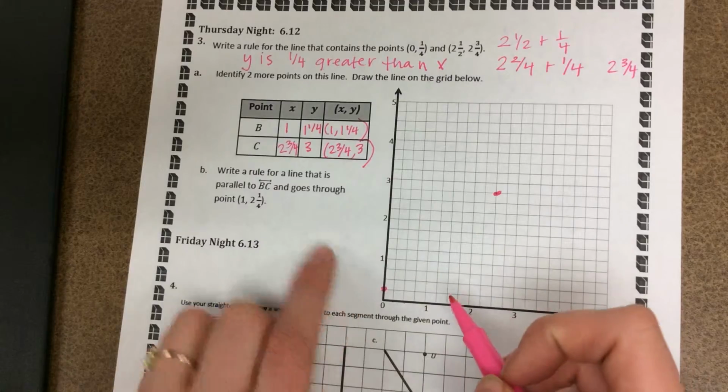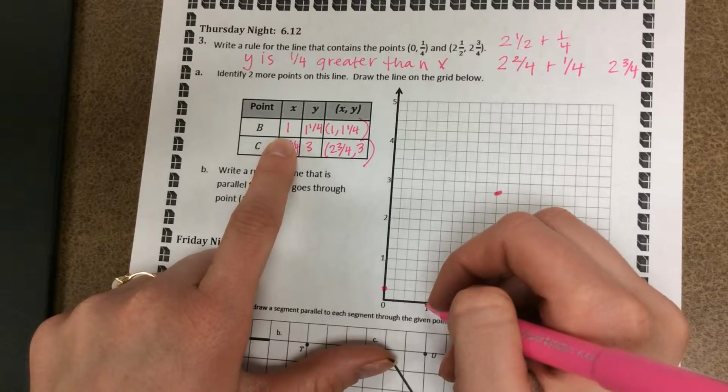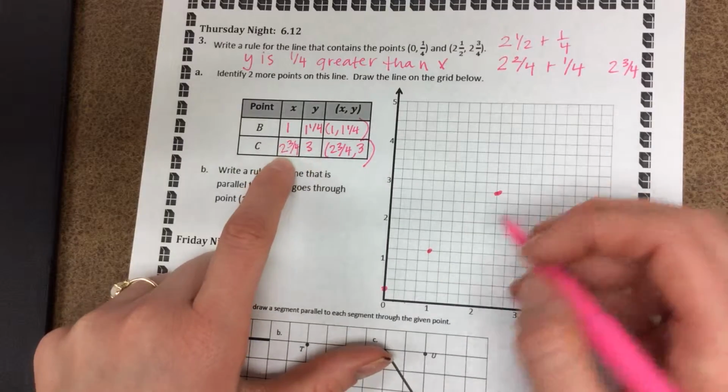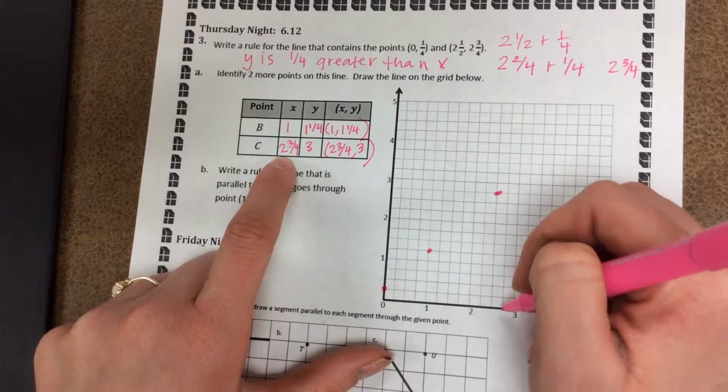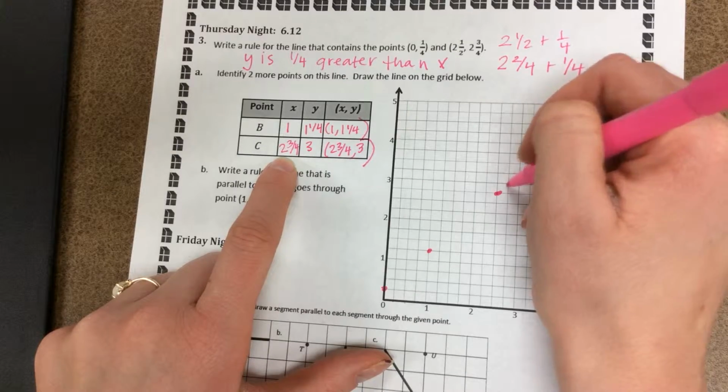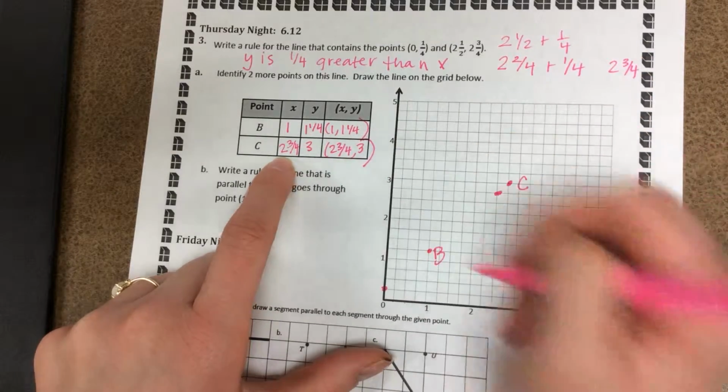And so now we've got to do B and C. So (1, 1 1/4). And it's up to you which ones you do as long as they fit the rule. (2 3/4, 3). And that's point C and that's point B.